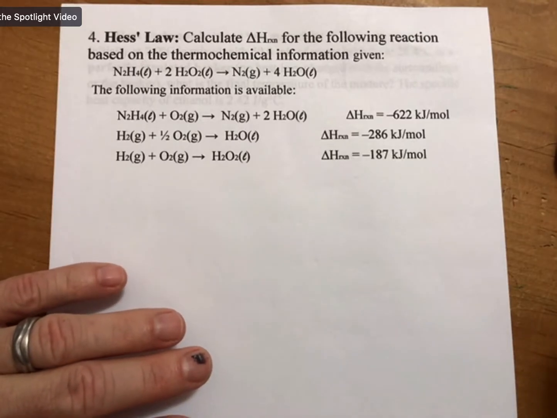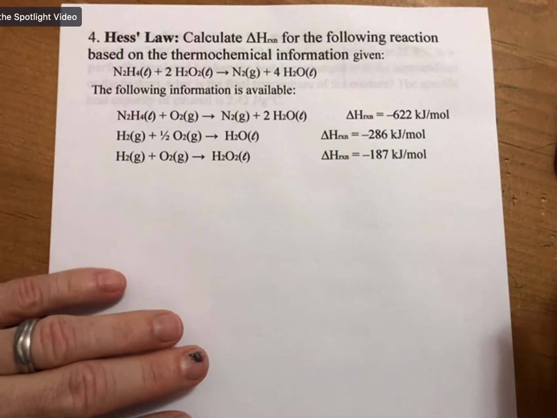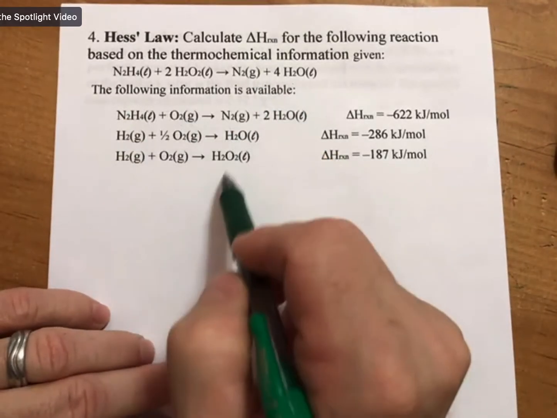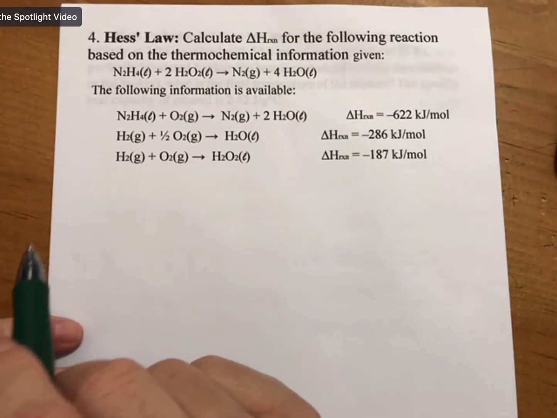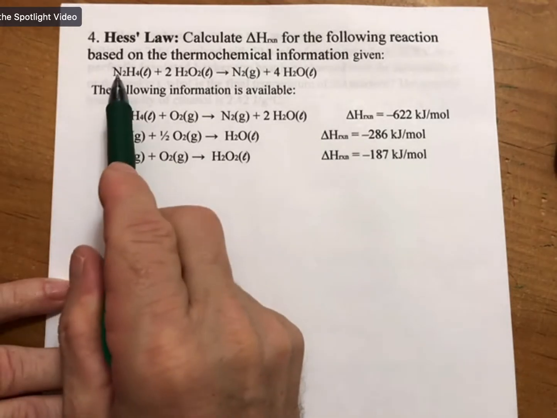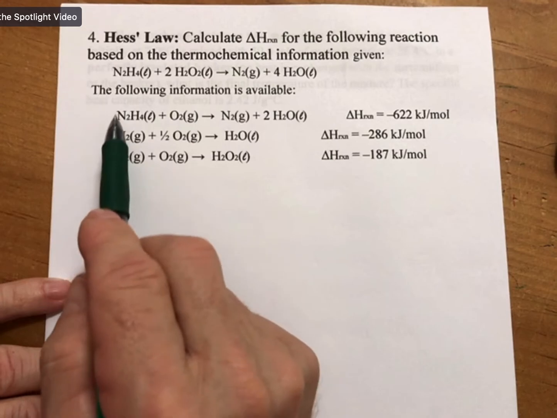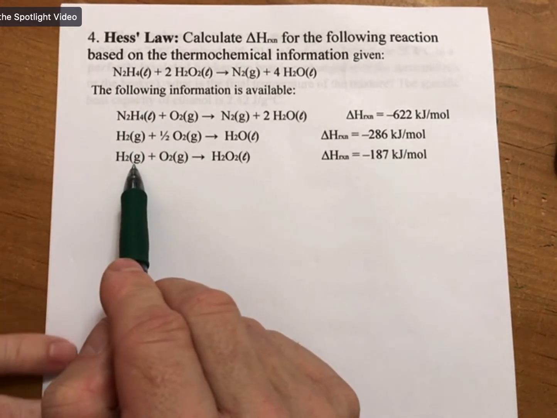For number 4, this boldly states that it is a Hess's law problem. Calculate delta H reaction for the following reaction here, given the other ones. So based on some of the Hess's law work we did earlier today, I'm trying to create this top reaction from the bottom ones.